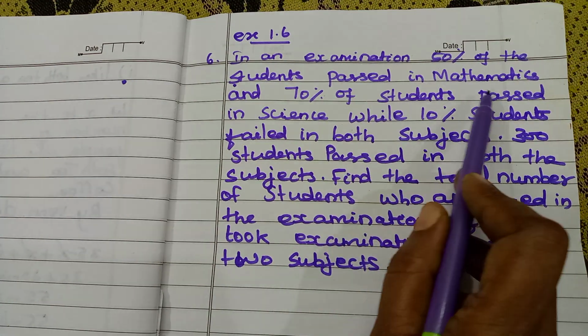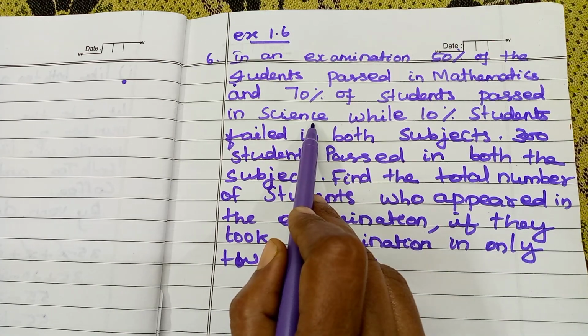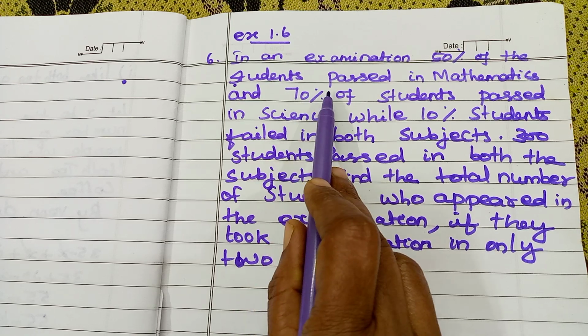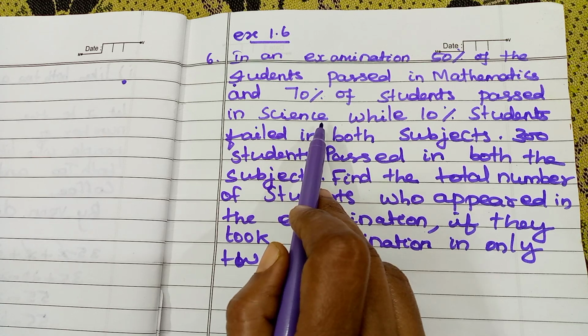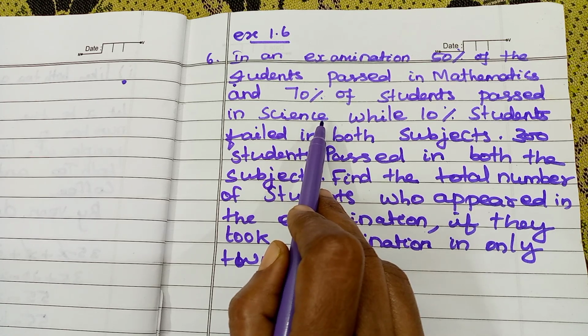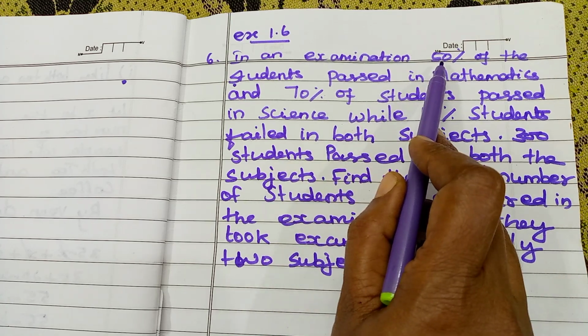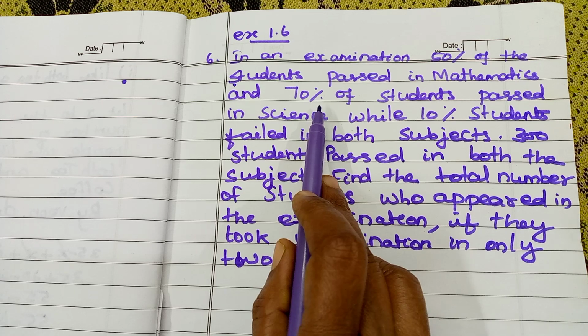Okay. Similarly, 70% of them passed in science. So how many of them failed in science? Remaining, 100 minus 70 percentage, mentioned no. So 100 minus 70 we have 30%. So 30% of them failed in science. 50% of them failed in maths. 30% of them failed in science.